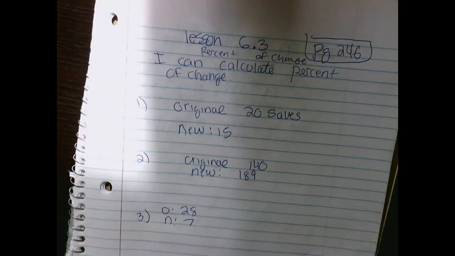In today's lesson, lesson 6.3, we're going to be looking at percent of change. This is page 246 in the textbook. The learning goal is I can calculate a percent of change.